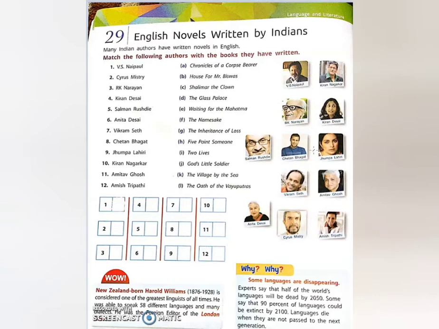Moving ahead with our next chapter, we are going to look at English novels written by Indians. Yes, there are many famous Indian authors who have written novels in English. So let us look at what is given in this chapter. On the left hand side, there is a list of 12 authors, and on the right hand side, there are names of certain books written by these authors. So we have to just match the pairs over here, and we have to write the answer in the boxes given below here. So we are going to write here the answers now.